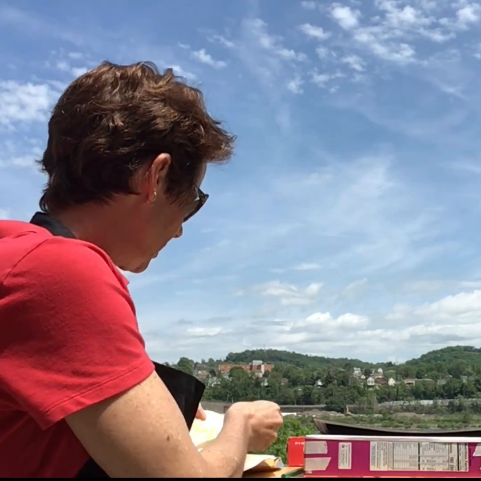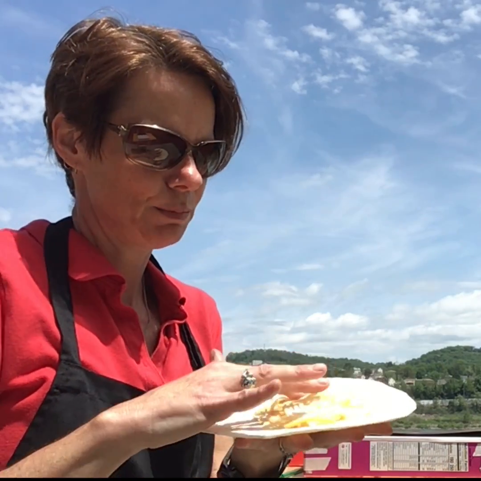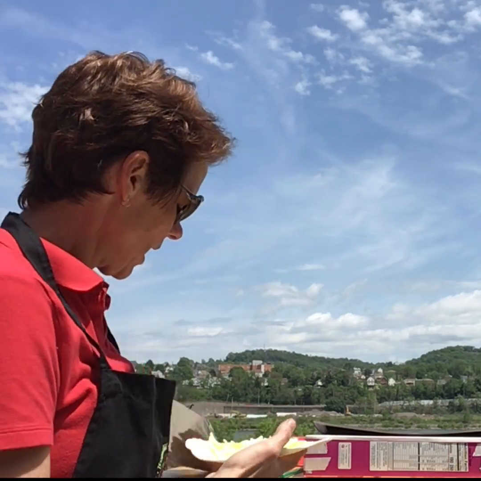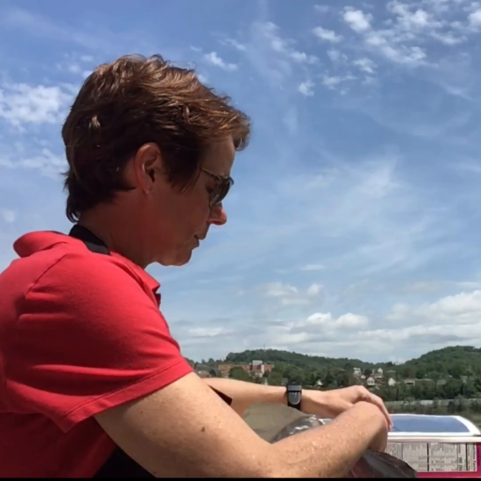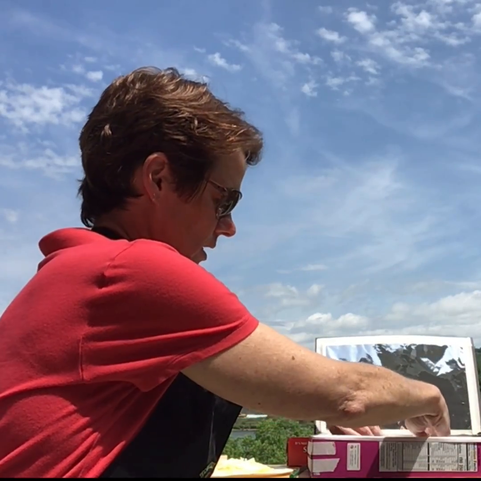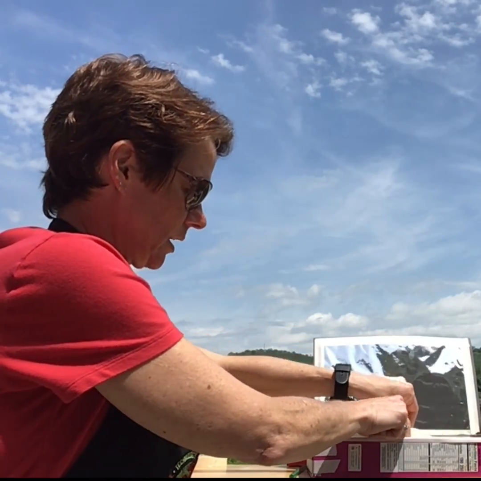I made a yummy quesadilla. And I put some cheese on a tortilla. So I'm going to make some lunch. And you need one more thing. I have an extra piece of foil that I'm going to put down here underneath my tortilla so that it doesn't get the black paper all greasy. I'm going to set that in there.